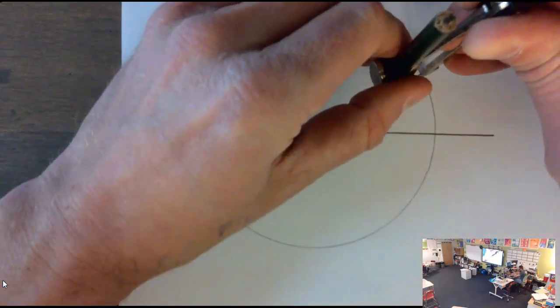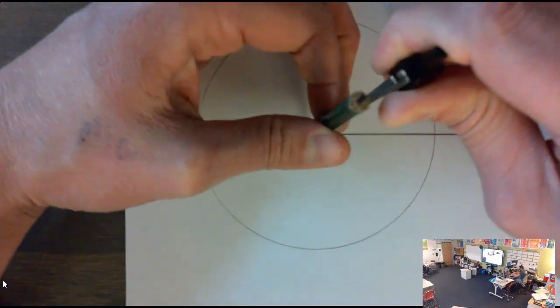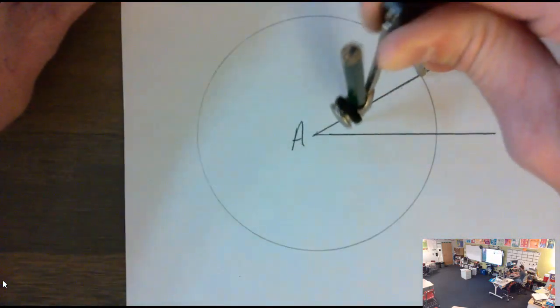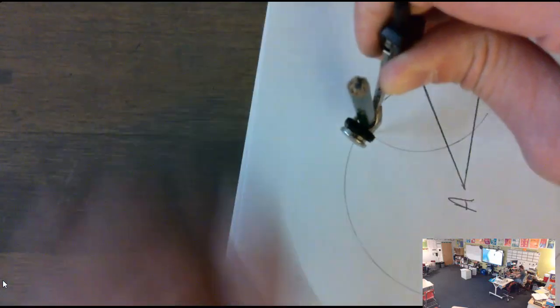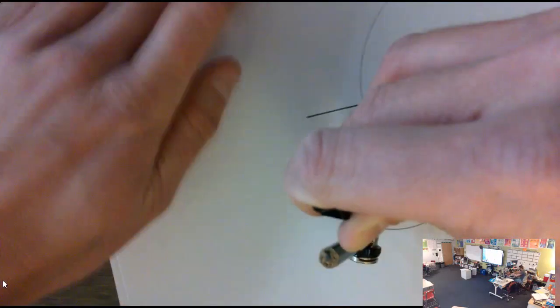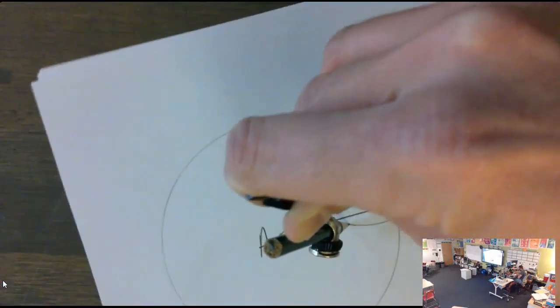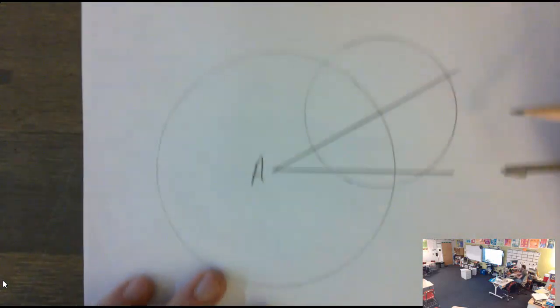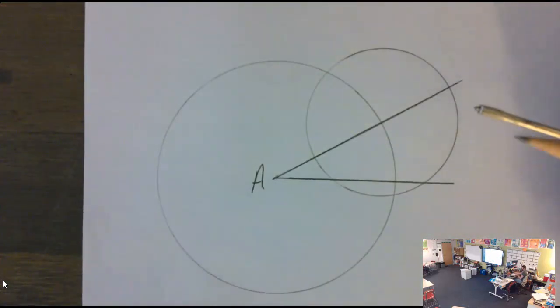So wait, make a semicircle. So I probably need to be smaller than A, right? Like, I need to be in this length. So I'm gonna make this circle. Right, great, and then do the same thing on the other side. All right, so hold on. Let's make sure we're all together.